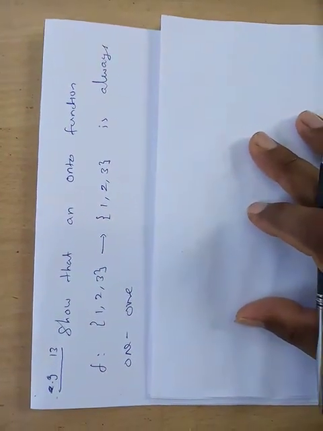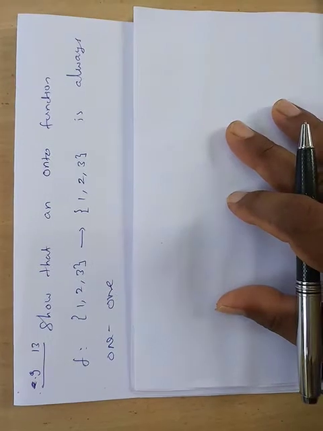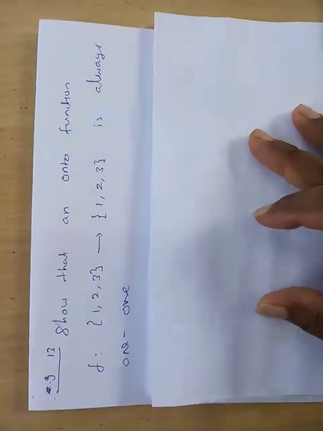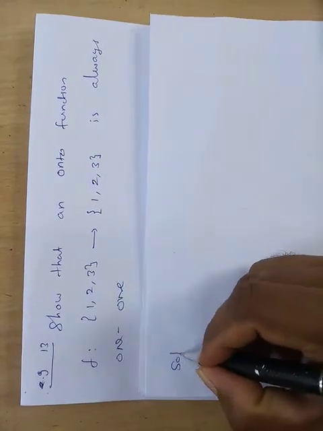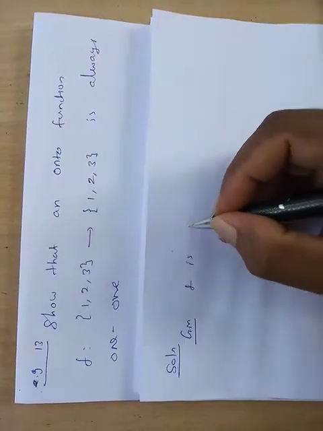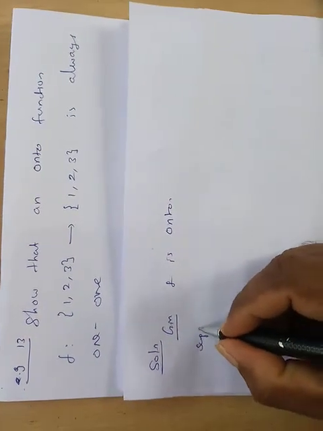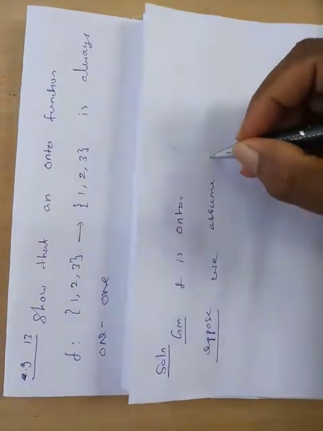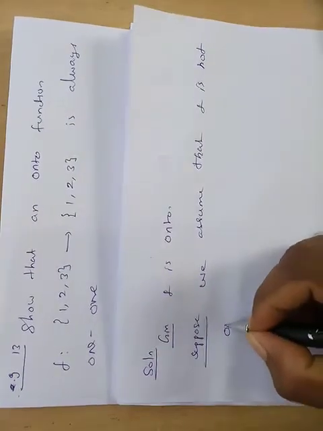Example number 13. Show that an onto function f from set of 1, 2, 3 to set of 1, 2, 3 is always one one. Solution. Given f is onto. Suppose we assume that f is not one to one.